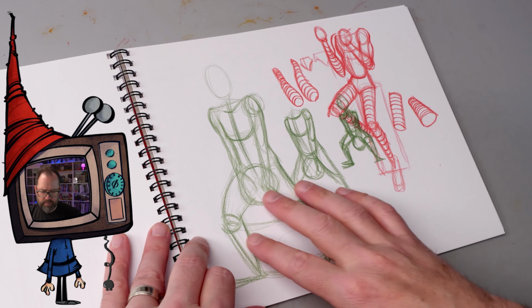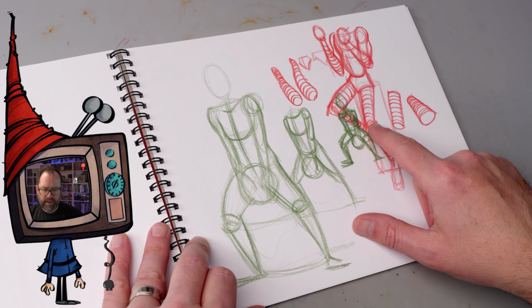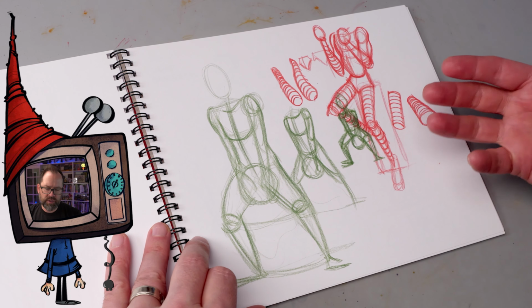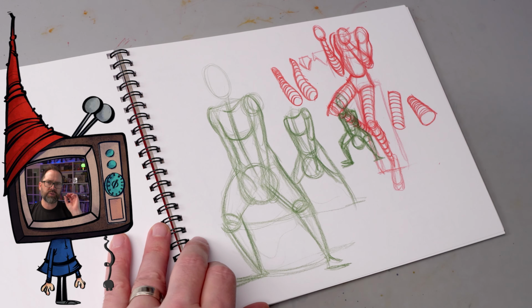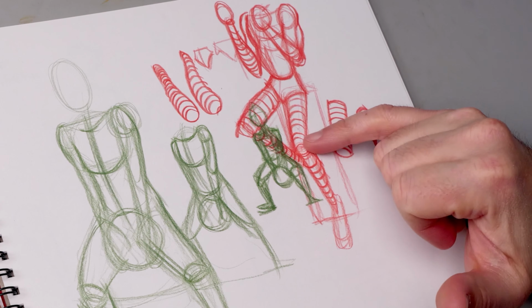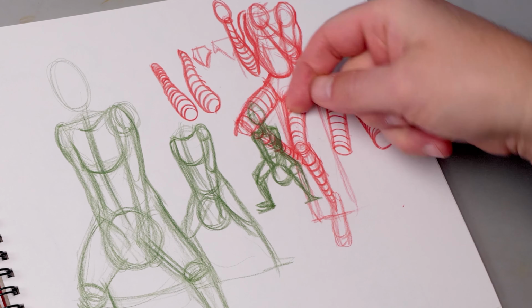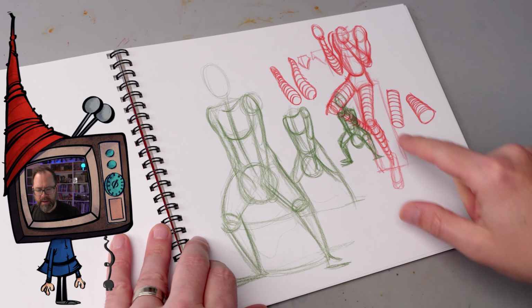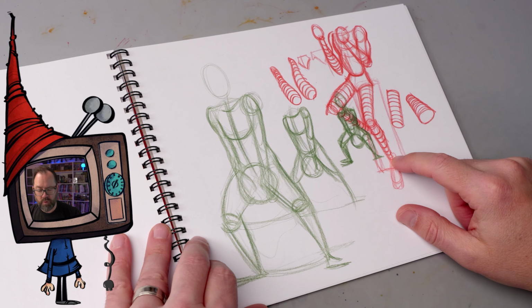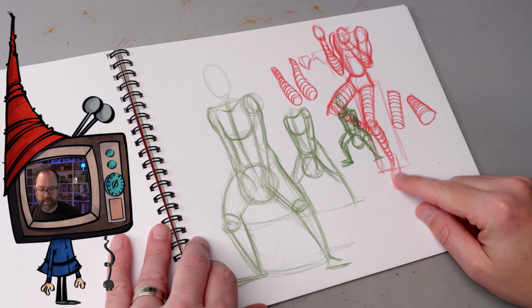This right here, again, more of the same, but I'm really teaching and showing just how the body is moving towards the camera or perhaps away from the camera. So you'll notice right here with these cylinders, this leg is moving towards the camera, and then this portion of the lower part of the leg is moving away from the camera.